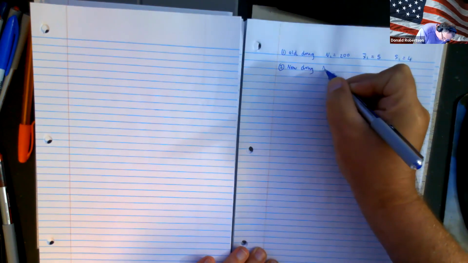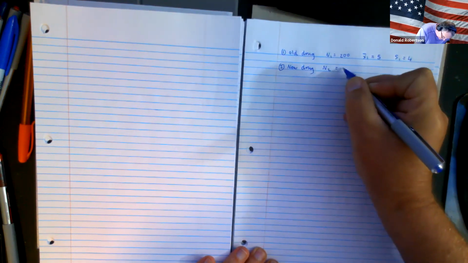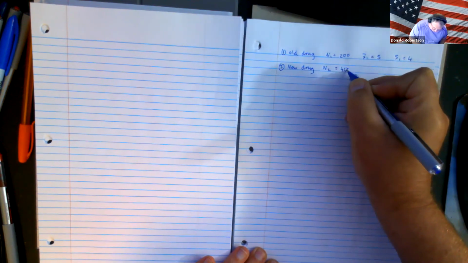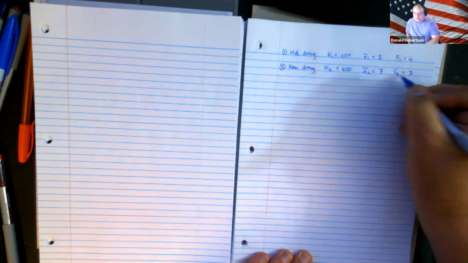And we did a clinical trial with them, and there were 400 in this one, and the reduction was 7, and the standard deviation was 3. So can you imagine a story where the old stuff, this is what you got when you did the old stuff, and this is the new drug, this is what you get with the new drug.